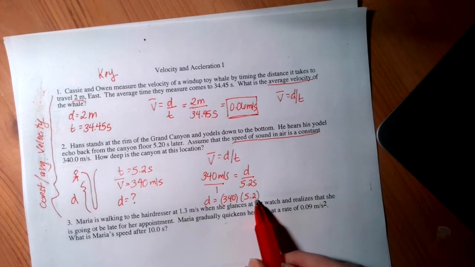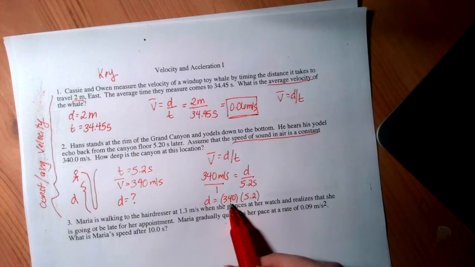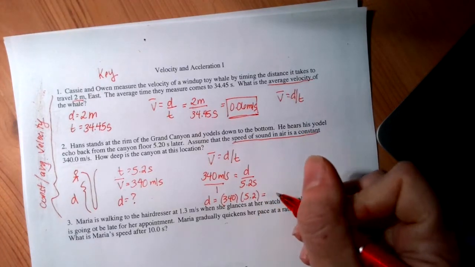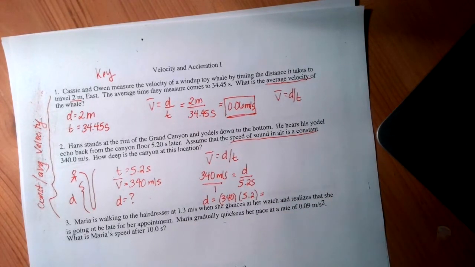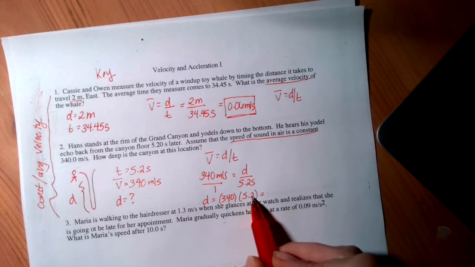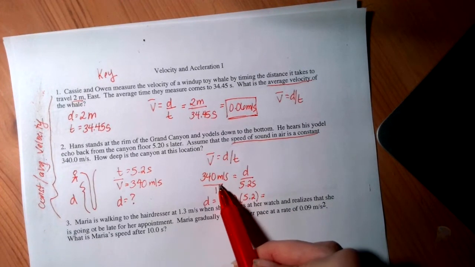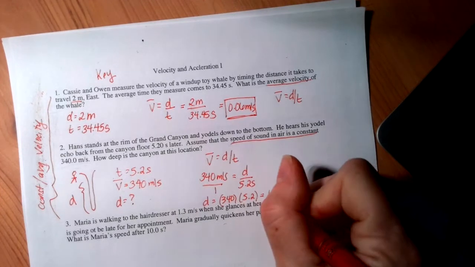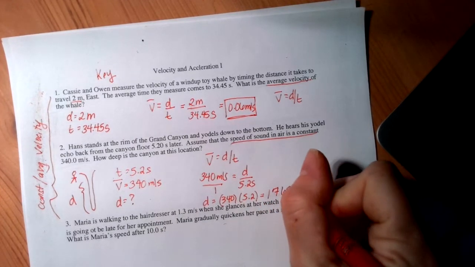Sometimes people like to keep units in because it checks nicely. If your answer comes out in the right unit, it means you probably didn't make another big mistake. In this case, it's totally fine to drop them here or keep them. It's up to you. They need to be there when you first substitute in and then on your answer. If I do the math here, I get that D is equal to 1768 meters.